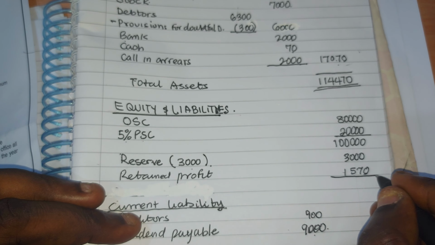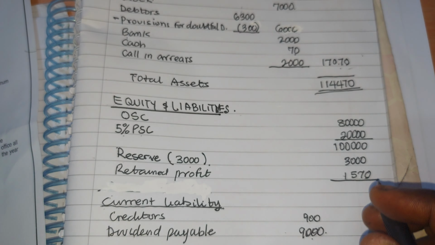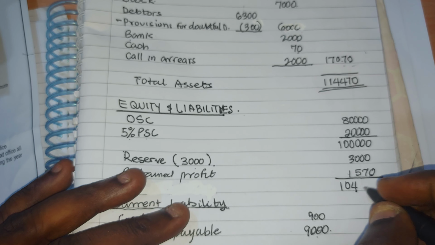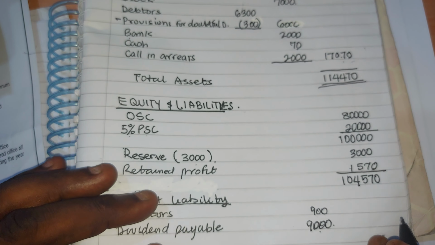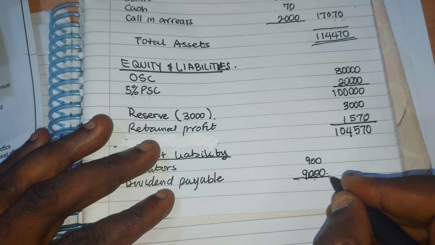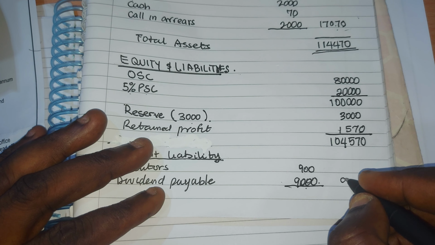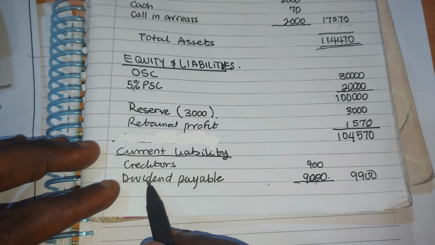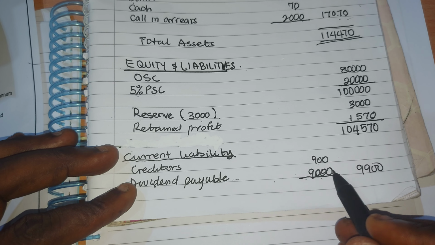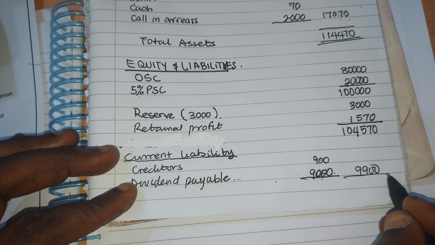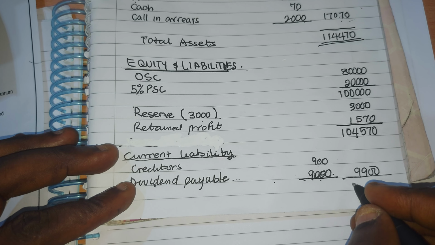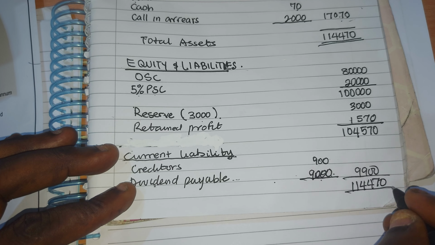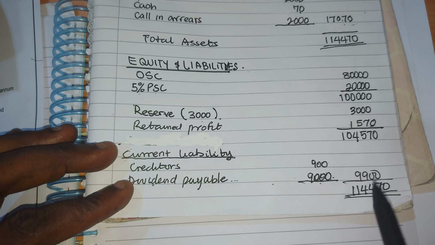Then you add this together, and by the time you add, it's going to give you 104,570. Now add this together, and this gives 9,900. That is the creditors plus dividend payable. So this one is other creditors, that's dividend payable. You add them together, then add these two together, and this gives 114,470. Now you can see that the balance here is equal to this place.